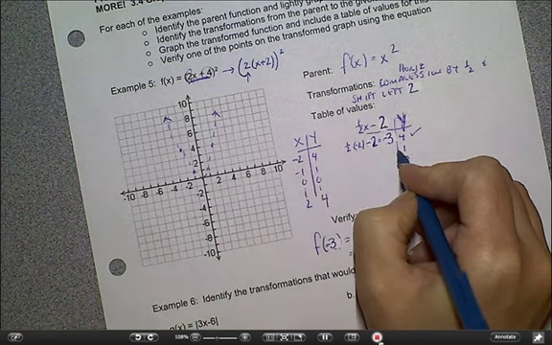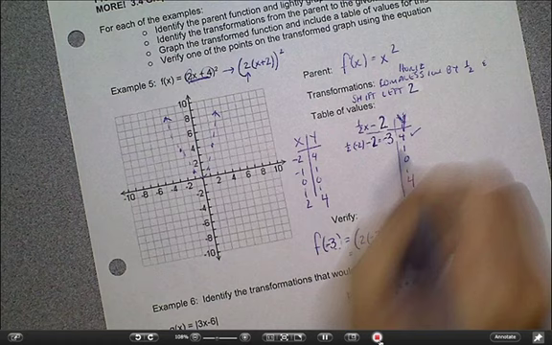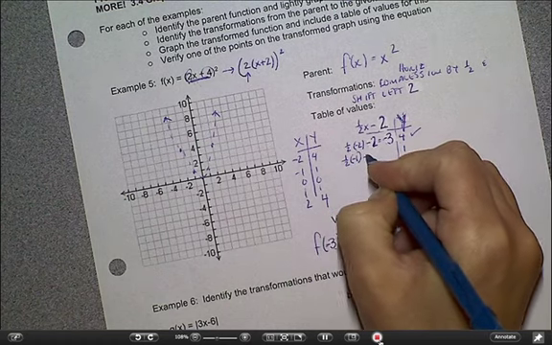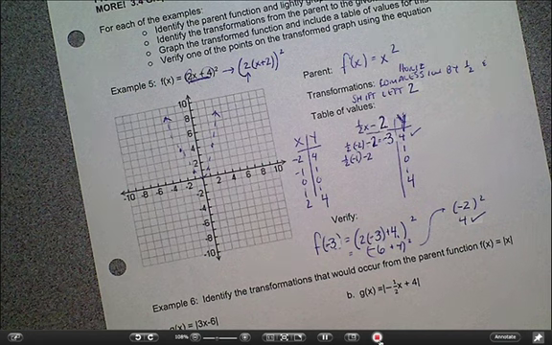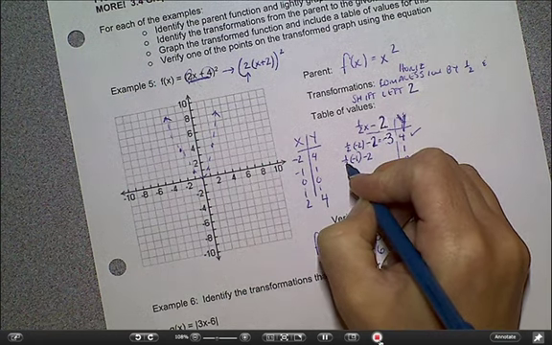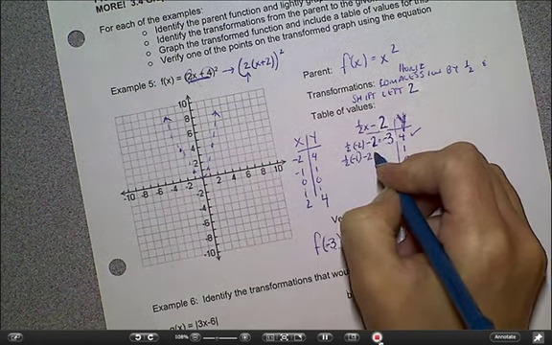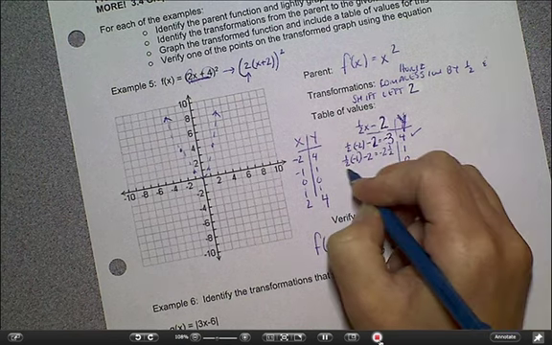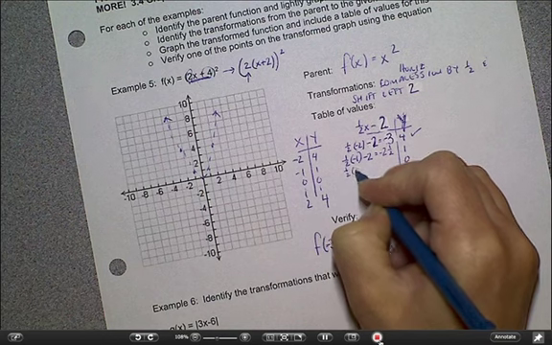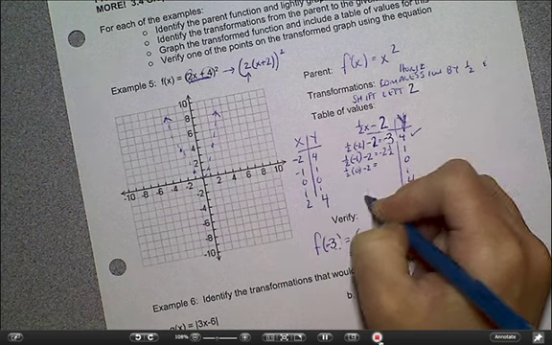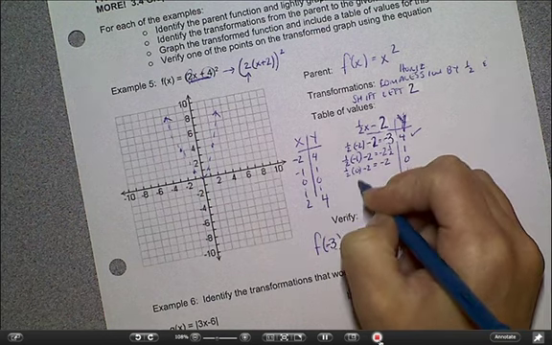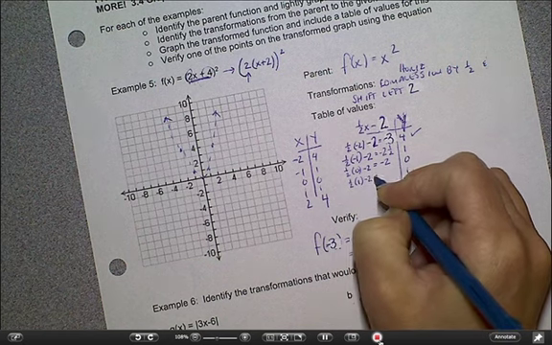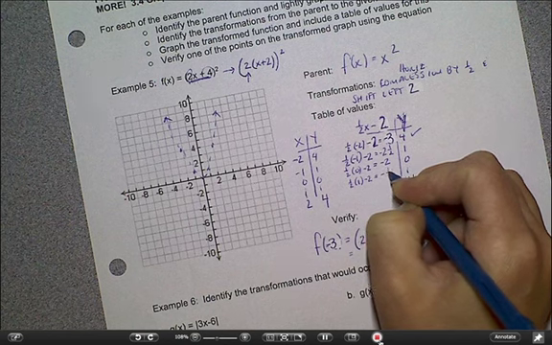And so now going back down through here and finishing this up, we have 1/2 times -1 minus 2. So -1/2 minus 2 is going to be -2.5. 1/2 times 0 minus 2 is going to be -2. 1/2 times 1 minus 2, -1.5.